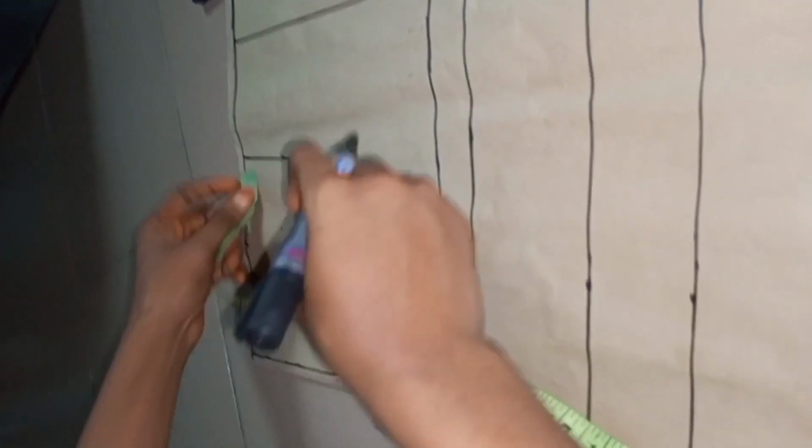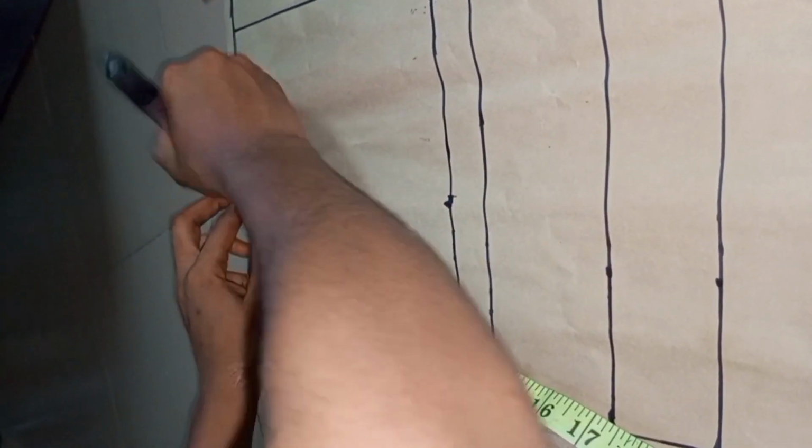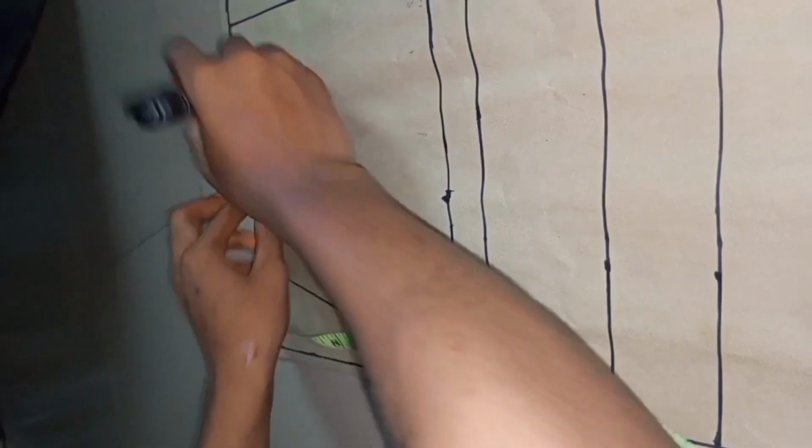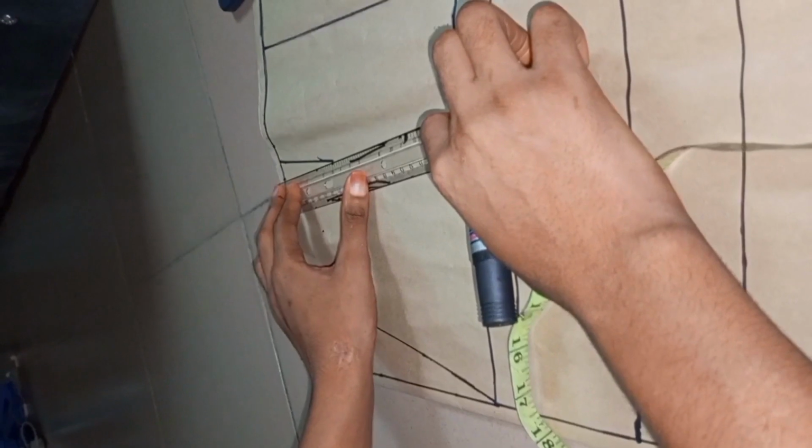Then you connect the points. You mark 1/2 inch on both sides. And then rule it out to meet the length of the dart.